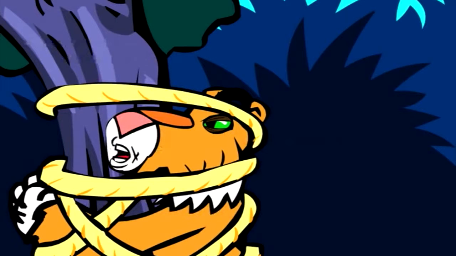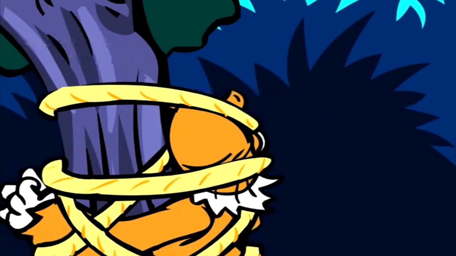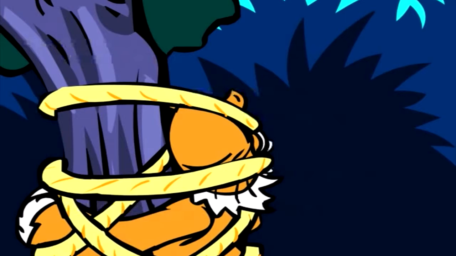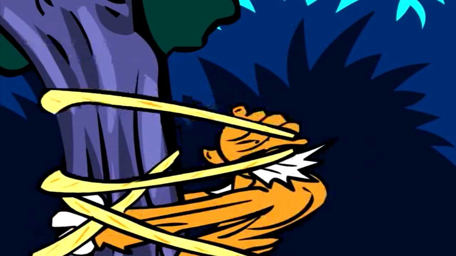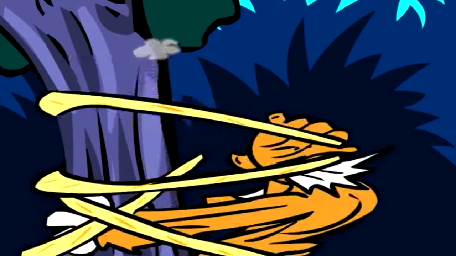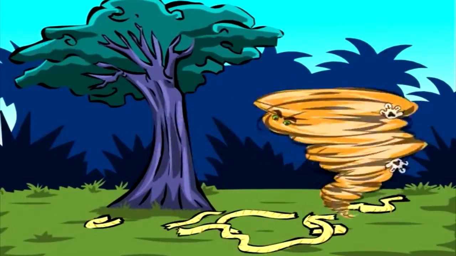I am getting a little hungry. Maybe I will eat just one of those goats. Tiger turned his head and realized he was tied very tightly to the tree. Tiger yelled, "Come back, Man! I am getting very hungry." The more Tiger pulled away from the tree, the tighter the ropes dug into his fur. Tiger pulled, and he pulled, and he pulled.